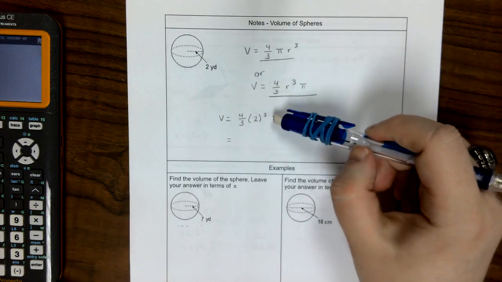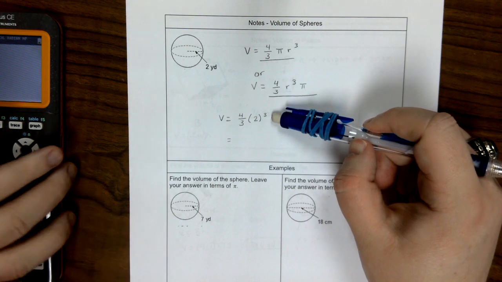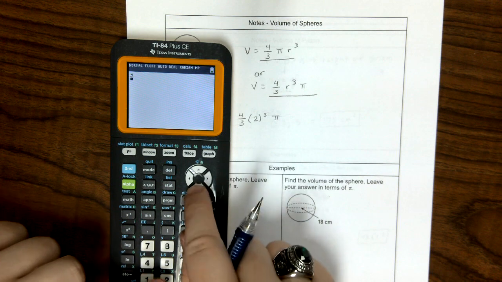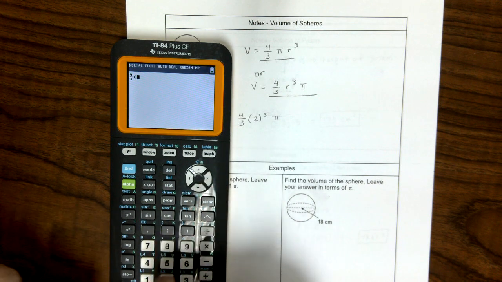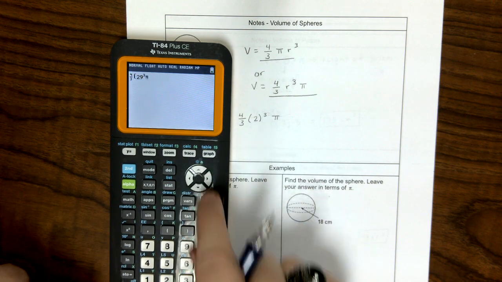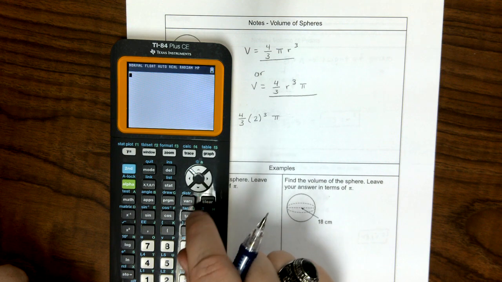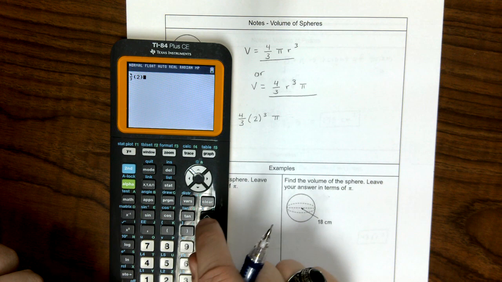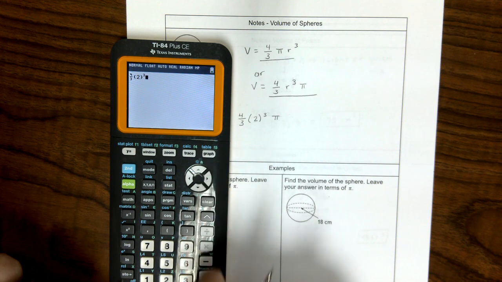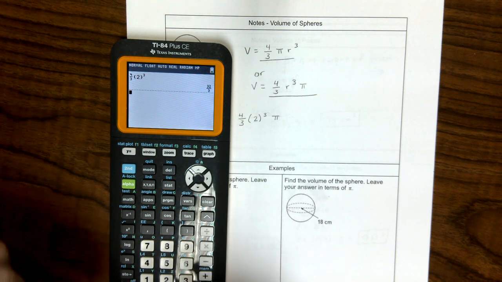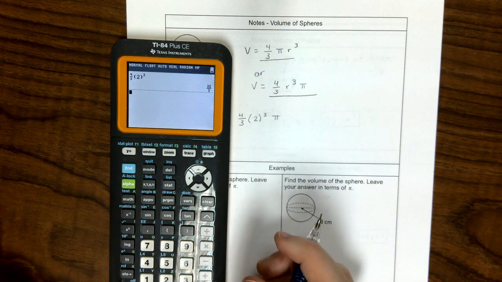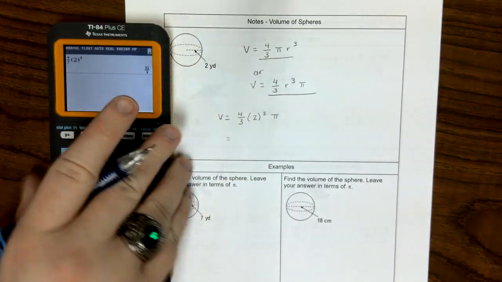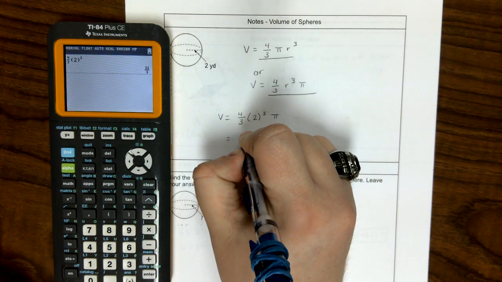So again, cover up the pi. Everything else gets typed in. So 4/3 times 2 to the third. Start over. 4/3 times 2 raised to the third. So here's what I'm going to do. I'm going to write it both ways.